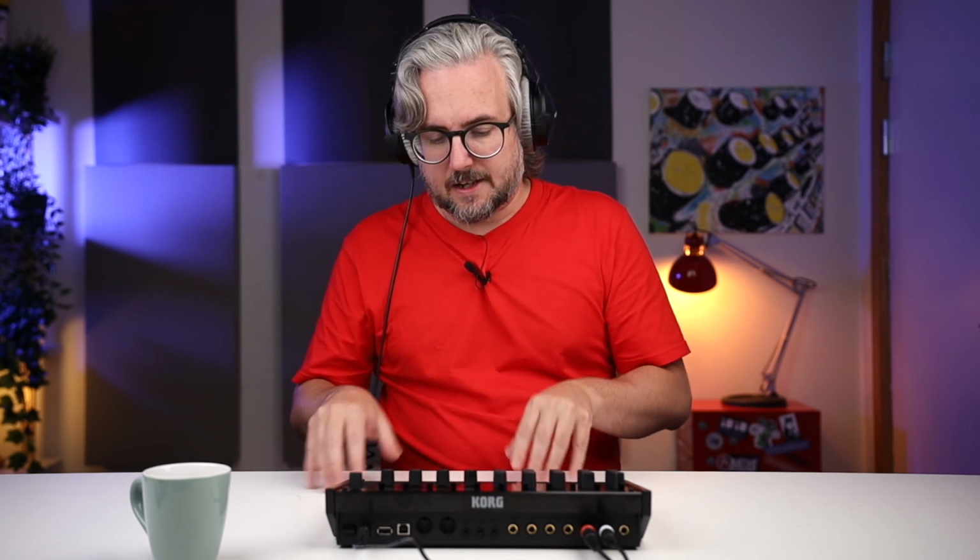You can of course also connect the keyboard to the unit and play, for example, the synth engine or the samples using the keyboard. This is really easy to set up, works really well, except that there's a bug currently. I hope KORG will be fixing this, where when I'm playing, it seems like the note ties are not being recorded correctly into the sequencer.